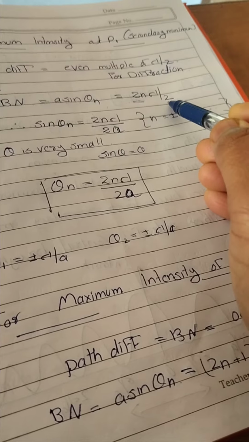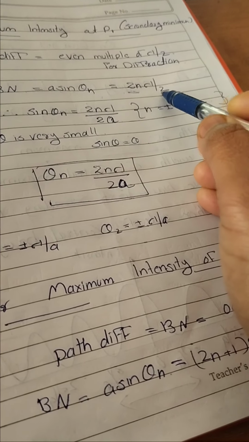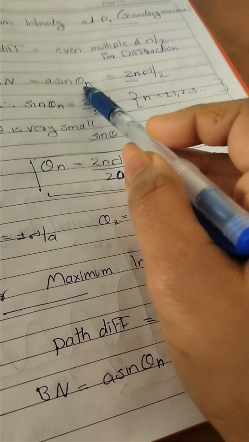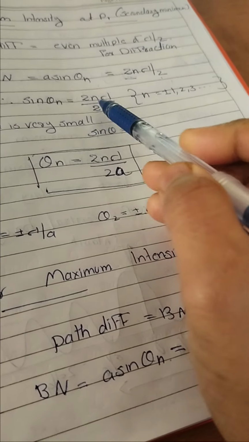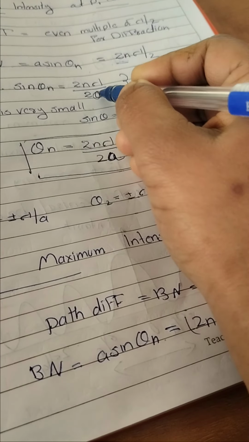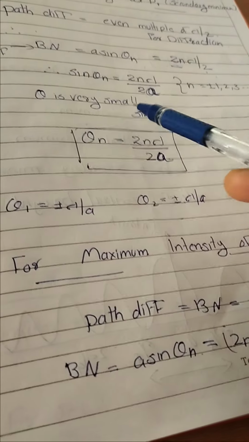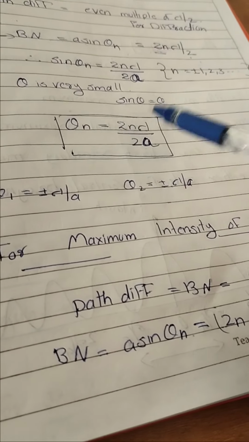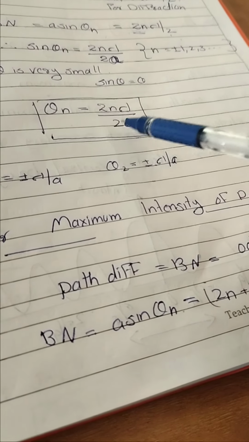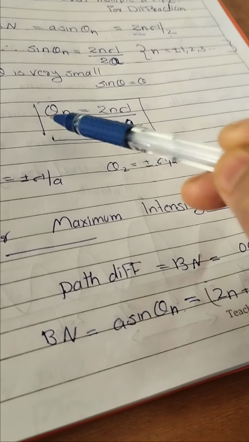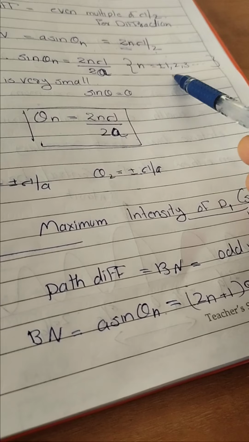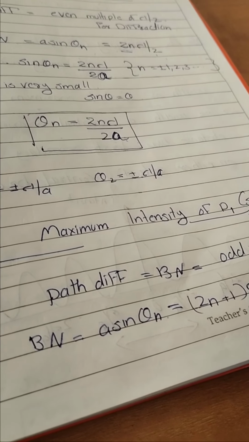So this is the common expression of the secondary minima. Even multiple, 2n lambda by 2. So we should get sine theta n, a will come to this side, 2n lambda divided by 2a. Maybe the theta value is very small, so sine theta is equal to theta. So we can write theta n equal to 2n lambda divided by 2a. The 2 will be cancelled, so theta n equal to n lambda by a. What is n? Plus or minus 1, plus or minus 2, plus or minus 3, like that.